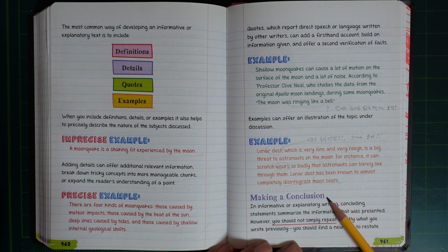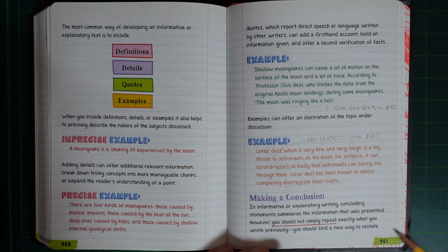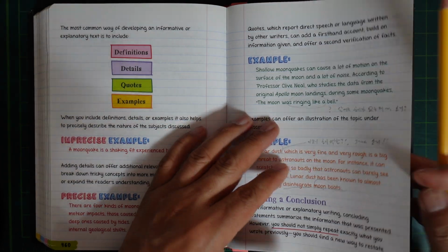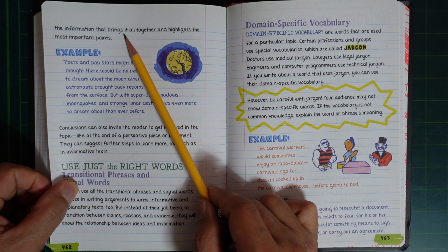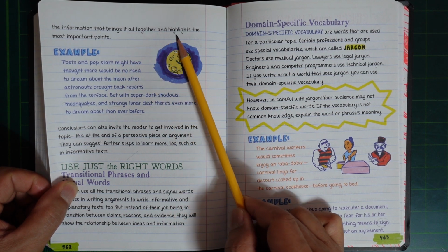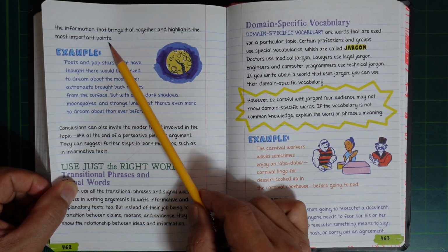Making a conclusion. An informative or explanatory writing conclusion summarizes the information that was presented. However, you should not simply repeat exactly what you wrote previously. You should find a new way to restate the information that brings it all together and highlights the most important point.